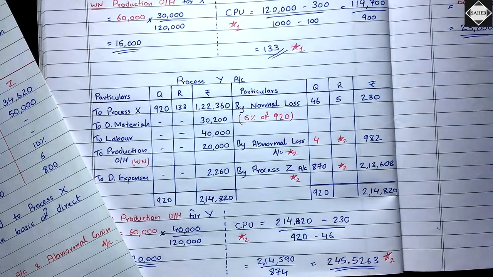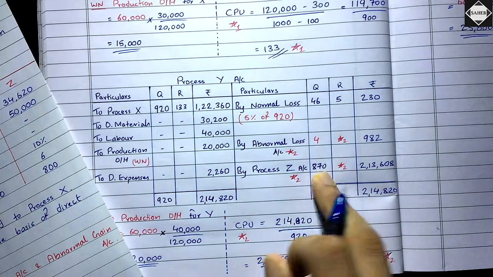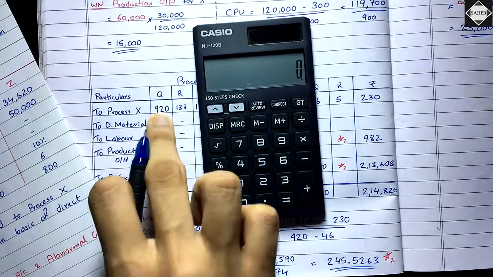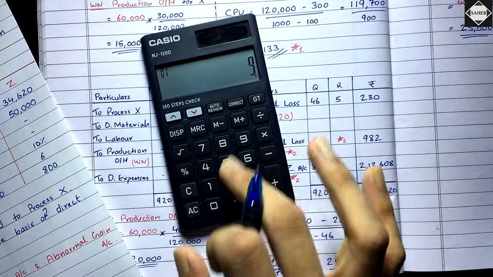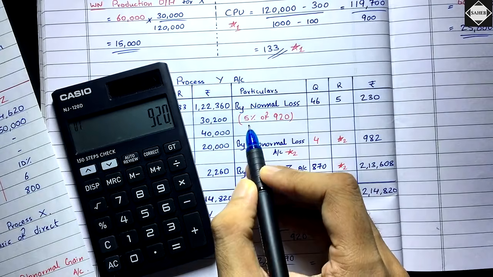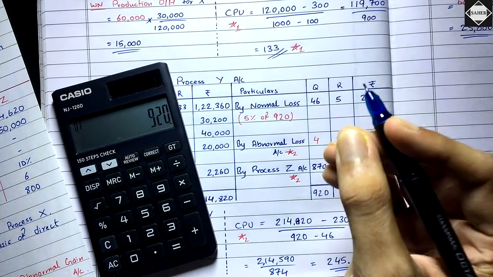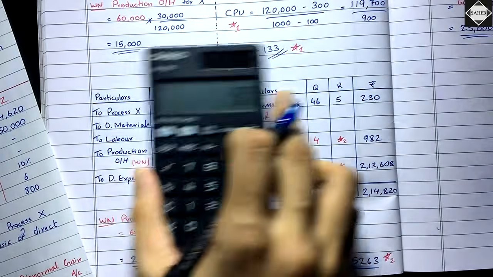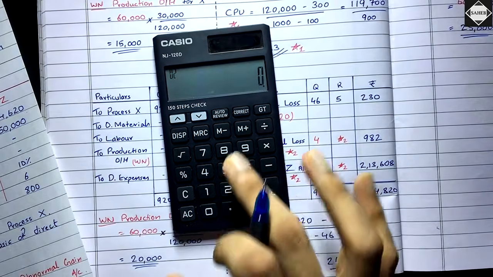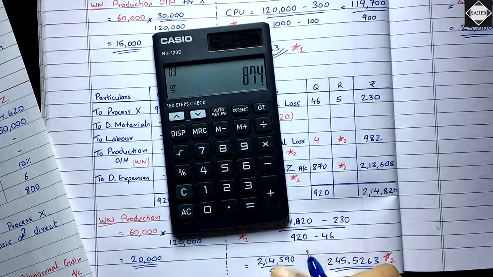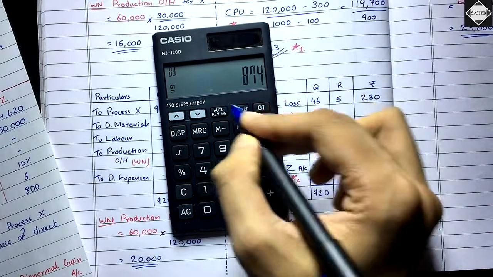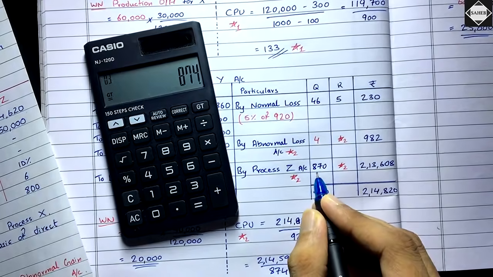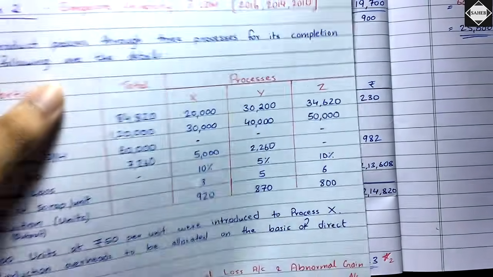Now we are going to compare this 870 with the expected output. So let's calculate the expected output. The input in this process Y was 920, and there was normal loss of 5%. So we can safely expect that 95% of this 920 will be our output. So 920 into 0.95, that's equal to 874. So this is our expected output, but actually our output is 870.